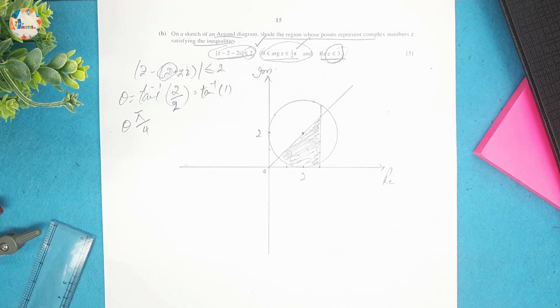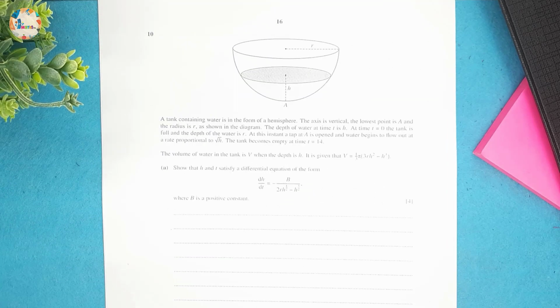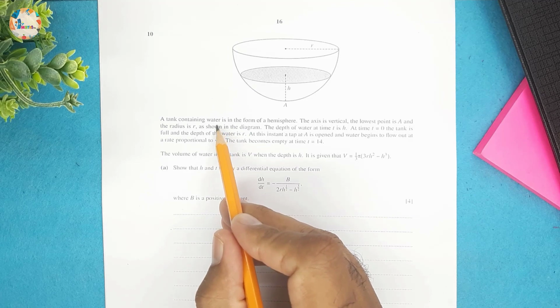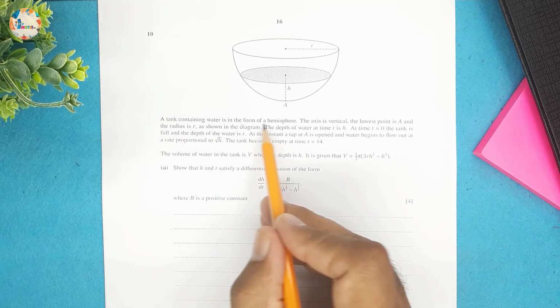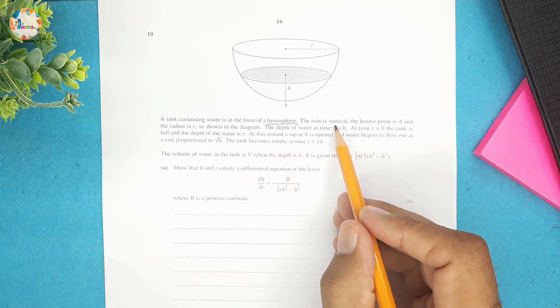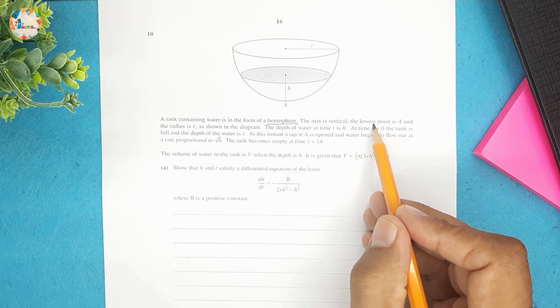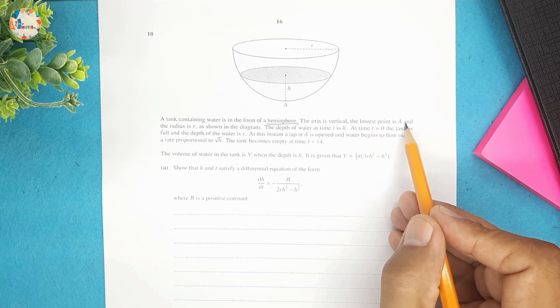Now we can move to the next question, which is question number 10. A tank containing water is in the form of a hemisphere. The axis is vertical. The lowest point is A.